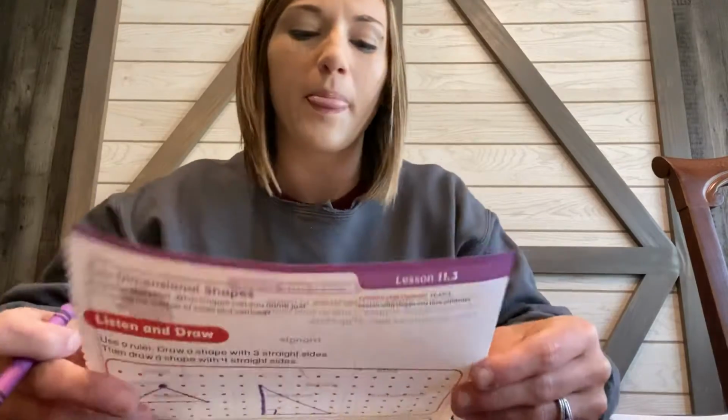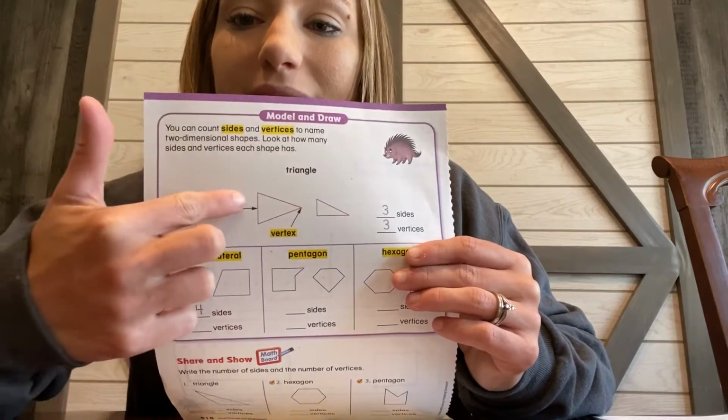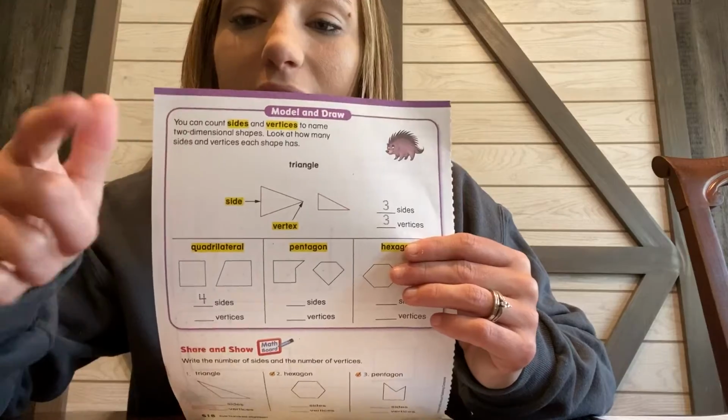Okay, so let's flip it over and look at the easy peasy stuff for today. My papers are sticking together, boys and girls. Okay, we're going to focus on sides and vertexes. Remember that the vertex is where the corners meet. It's called the vertices. Okay, and the sides. So vertex is where the corners meet. Sides are the straight lines. Vertex, corners, sides, straight lines.